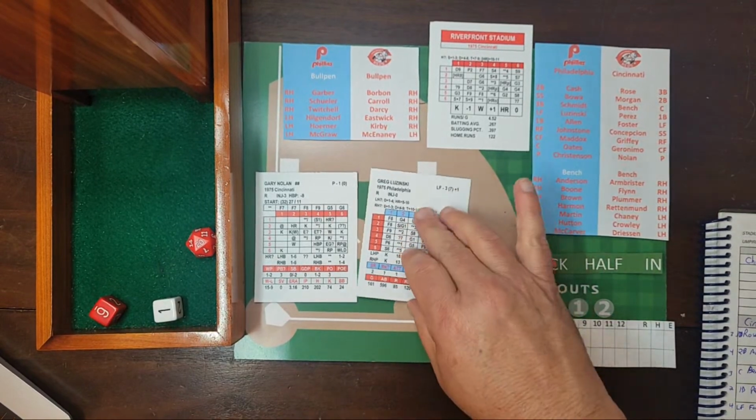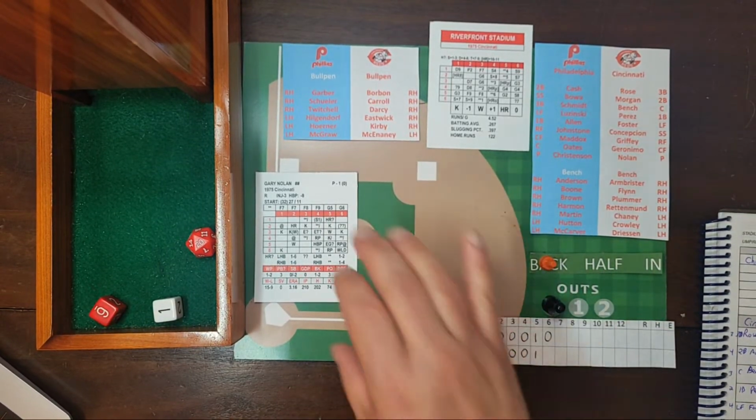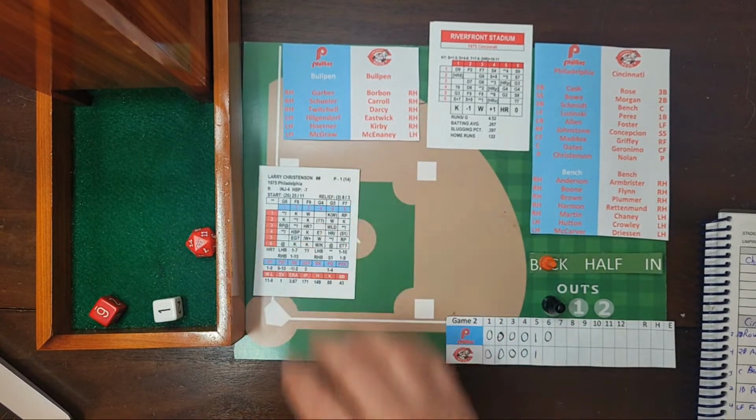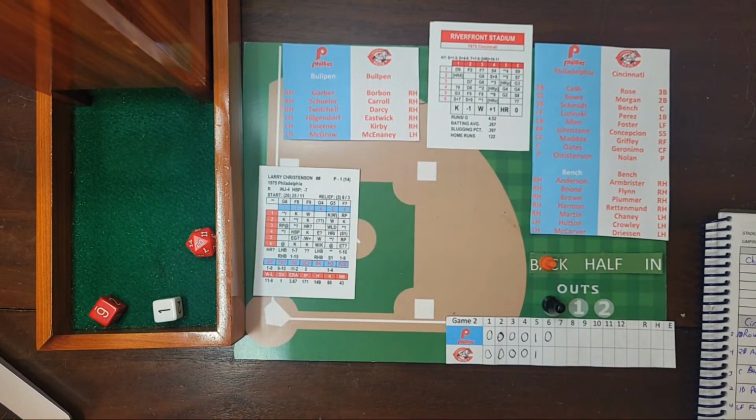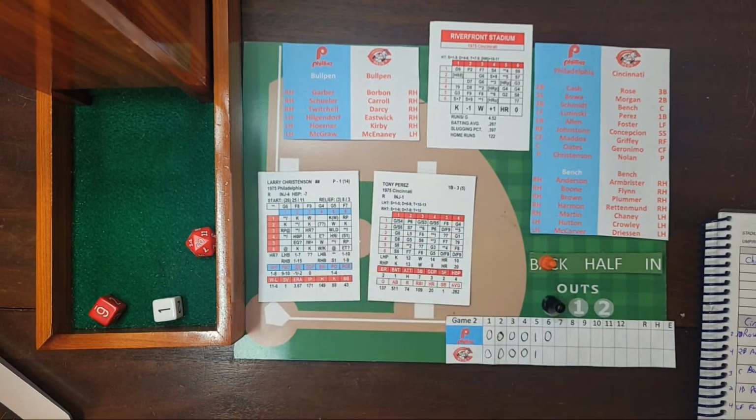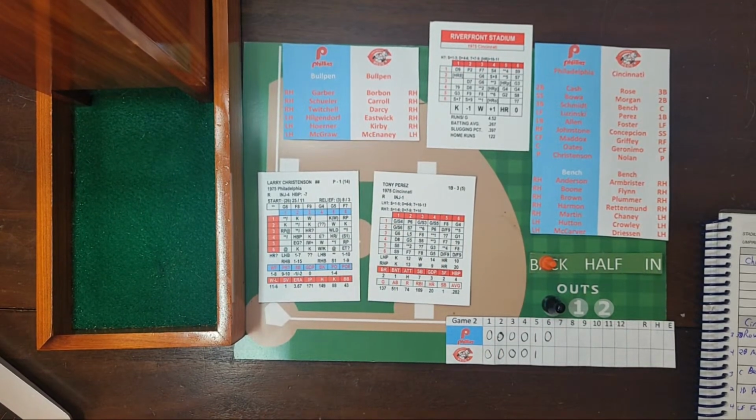Christenson can face 25 batters. He has faced 21, so got to keep an eye on him. He's getting closer to his fatigue check, so we'll keep an eye on him. I don't want to overlook that. He's faced 21 batters, can face 25, so Griffey is his 25th. When he gets to Geronimo, he'll be tired.